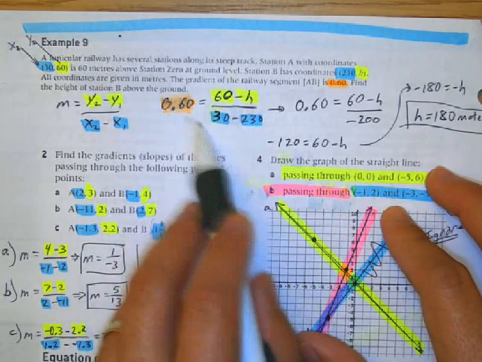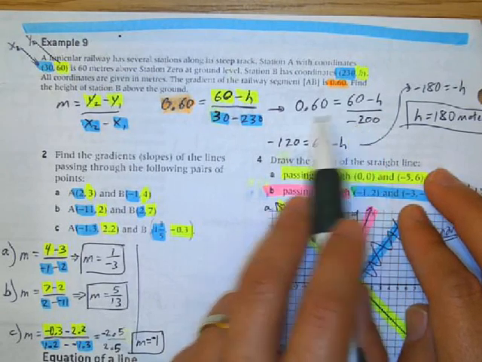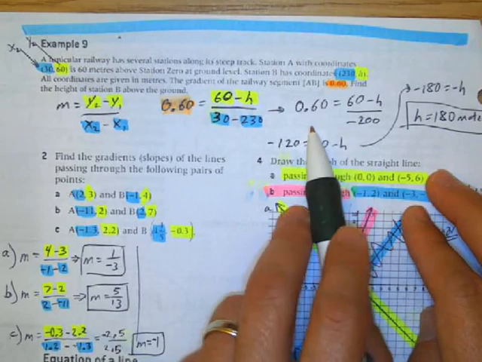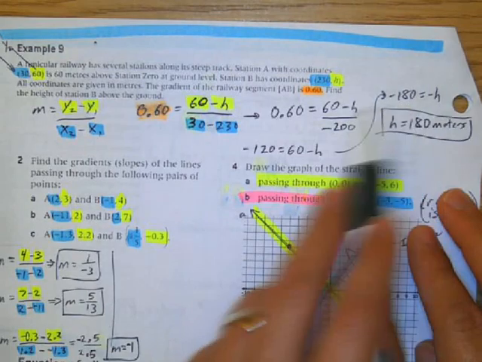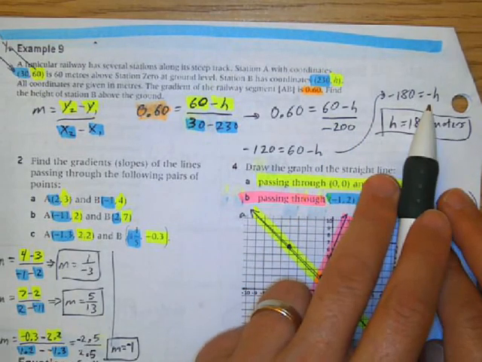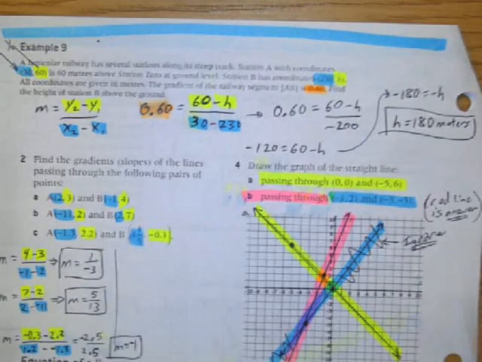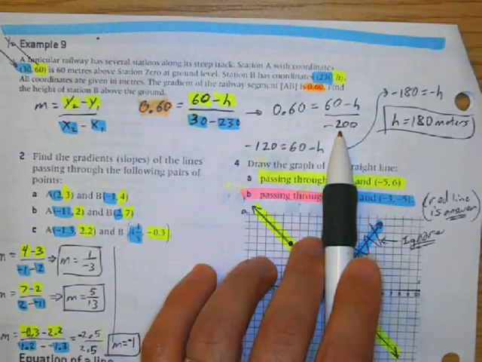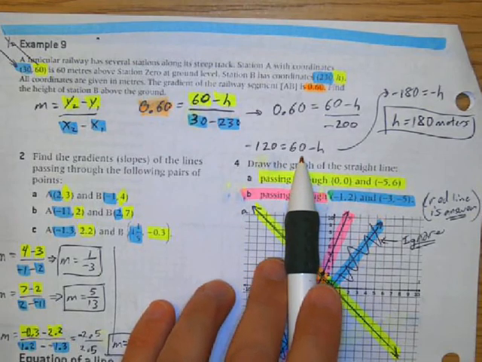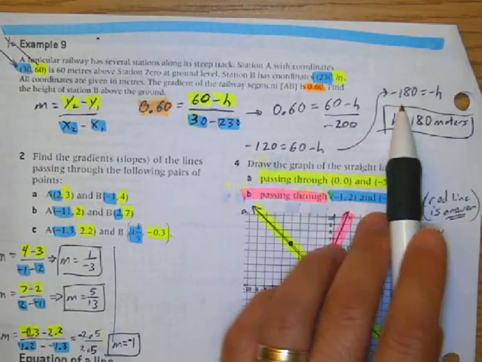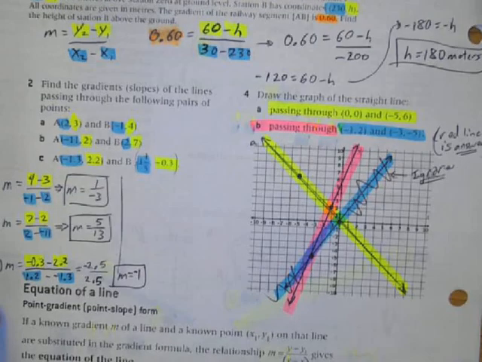So the first thing I did, okay, so I did 30 minus 230 is going to give me negative 200. And then in order to solve for h here, I multiply negative 200 on both sides. Negative 200 times 0.6 is going to give me negative 120. Then we add 60 on both sides. Oh, wait, sorry. If I multiply negative 200 on both sides, I get negative 120 equals 60 minus h. So then I subtract 60 on both sides, we get this. And so then positive h is equal to 180 meters.